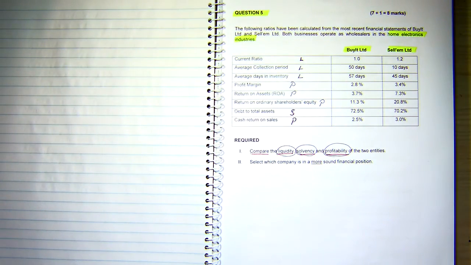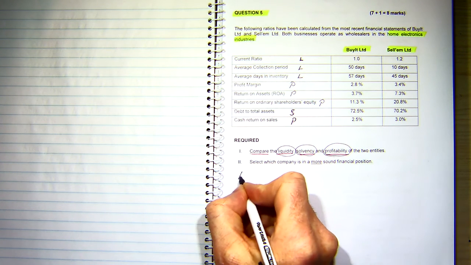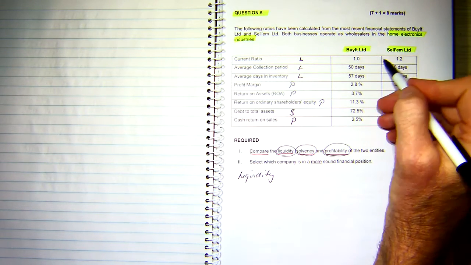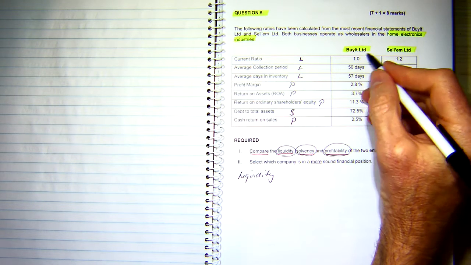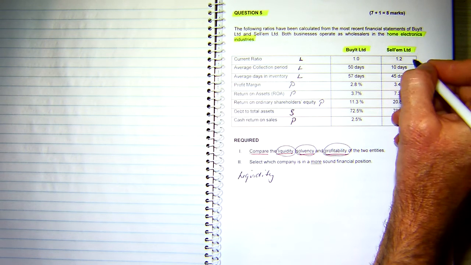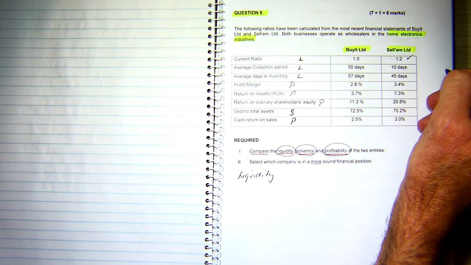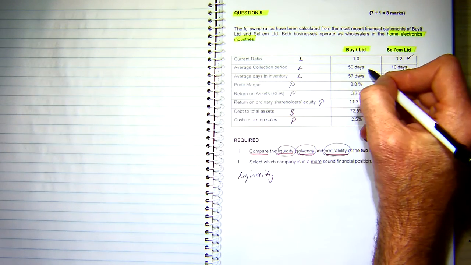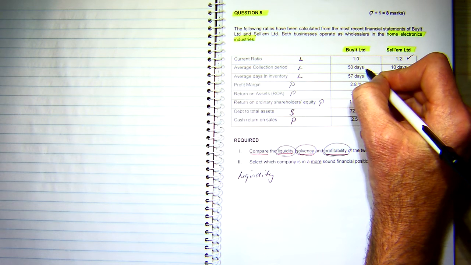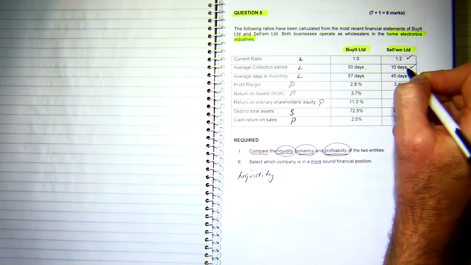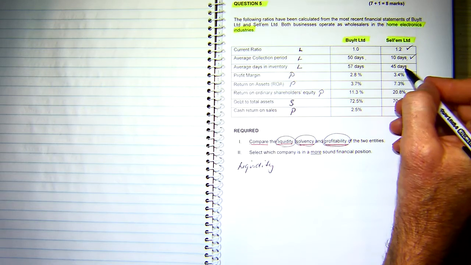Now it says compare the liquidity, solvency and profitability. Let's talk about the liquidity first. I'm looking at my current ratio. Now 1's not bad, 1's okay, that indicates reasonable liquidity. 1.2 is better, up to 1.5 is good. So I'm going to have to say that Salem has better liquidity in this ratio. We've got my average collection periods. They're taking 50 days to collect from their customers here, and they're collecting in 10 days here. So that's got to be better for cash flow, better for liquidity, turning items into cash.